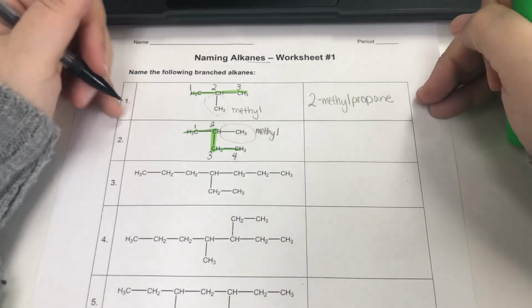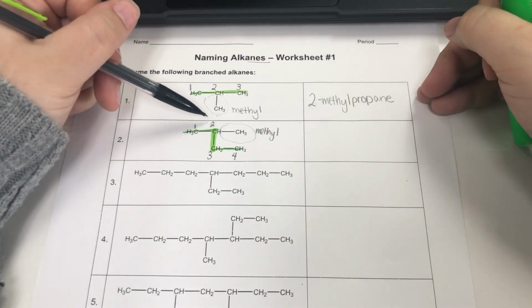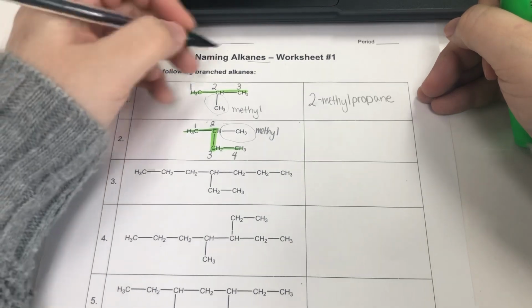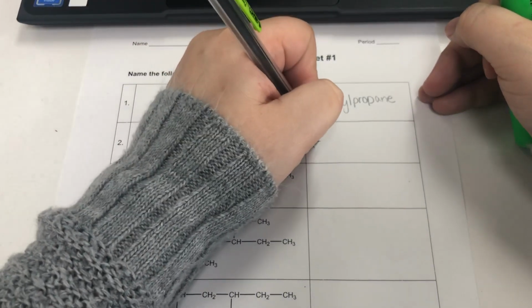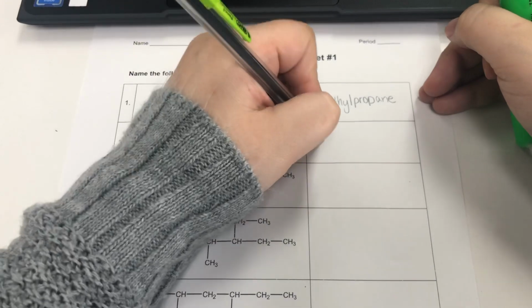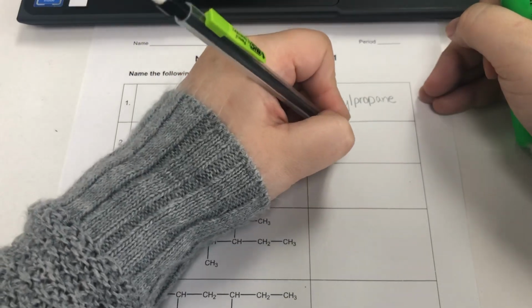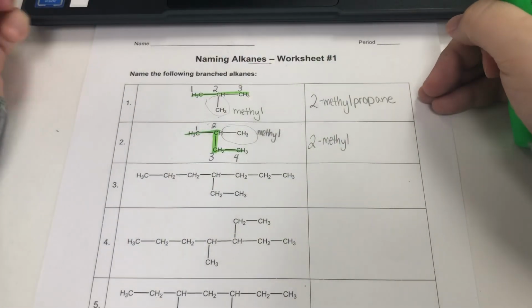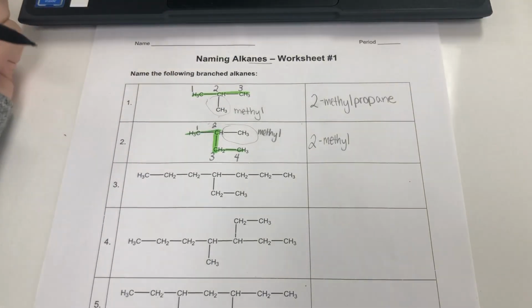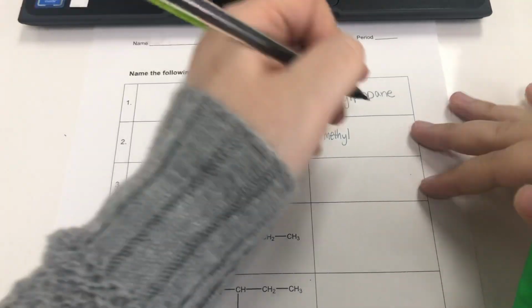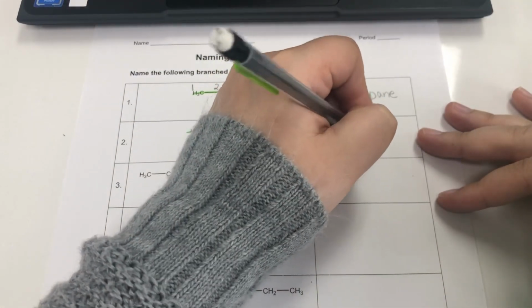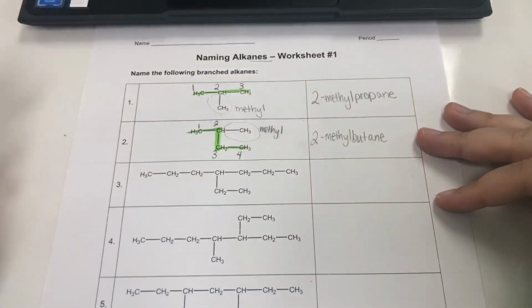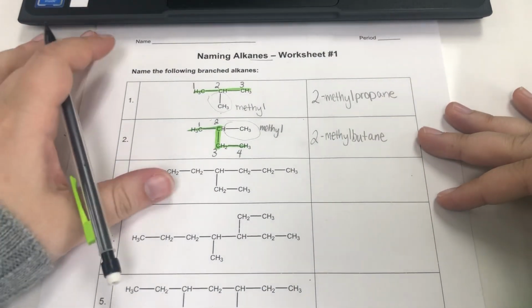I'm going to name my compound. I'm going to start with the number of the carbon that the side chain comes from. So it's a 2, dash, my side chain name, methyl, and my parent chain name. I have 4 carbons in my parent chain. 4 goes with but and ends in ane. So I got 2-methylbutane.